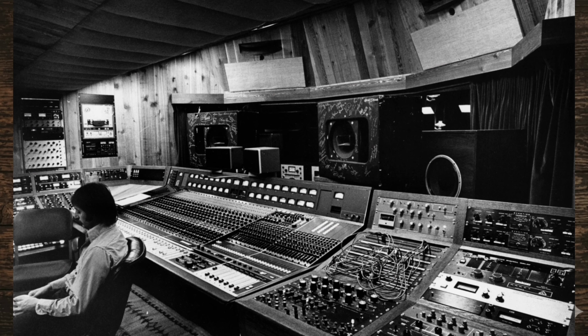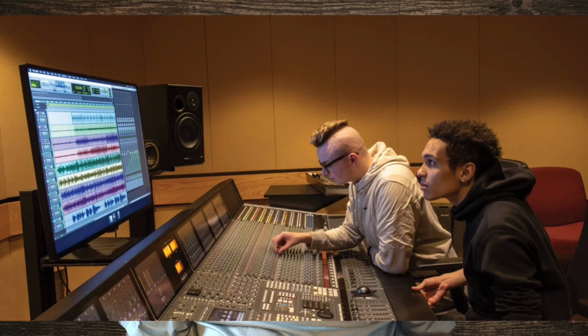Music studios, places in Los Angeles, where musicians would go to record their music, and then there would be editing done on the music to finally come up with a track that could be released. The beauty of DAWs nowadays is that you can do all of this on your own computer.